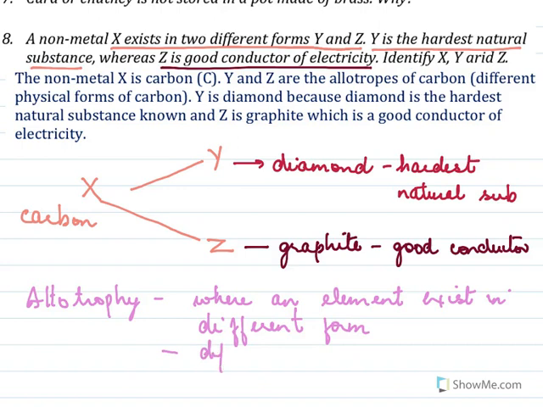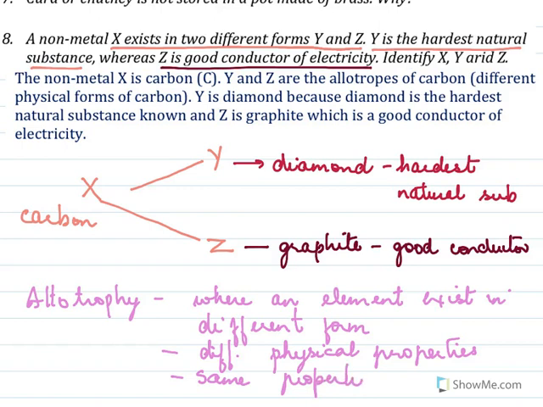They have different physical properties, but the same chemical properties. So the allotropic forms of carbon are diamond and graphite.